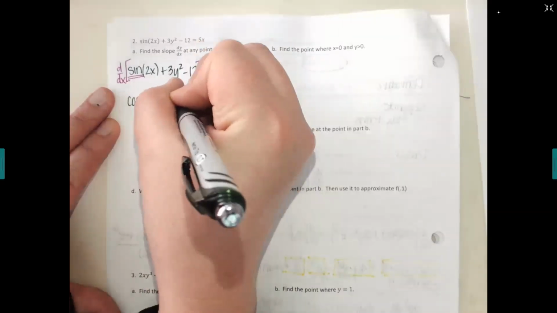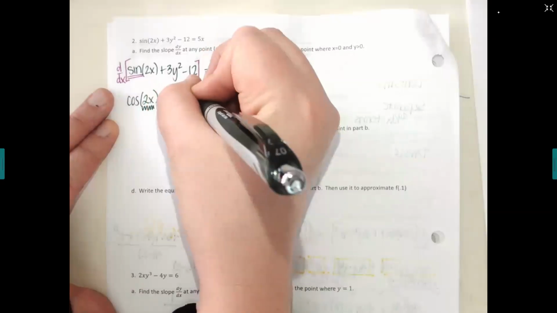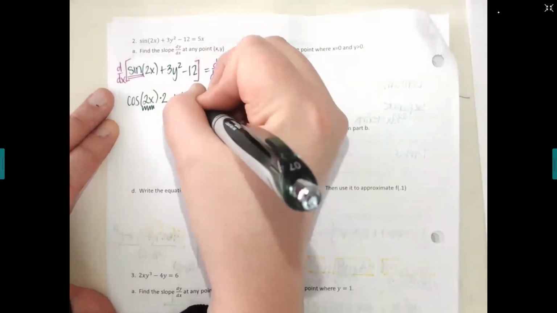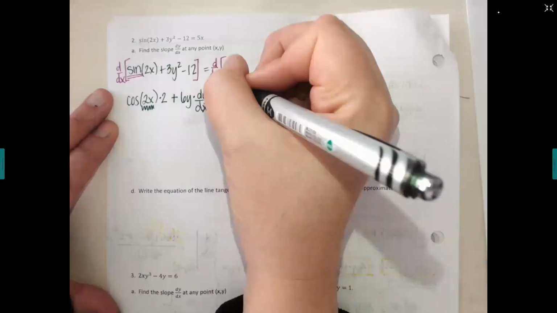Very good. Plus. Next term was a 3y squared. What's the derivative? 6y, but then since it was a y, what do I have to put? dy/dx. What about the minus 12 goes to what? 0. Okay, then I go to the other side. I had a 5x. What's the derivative of 5x?